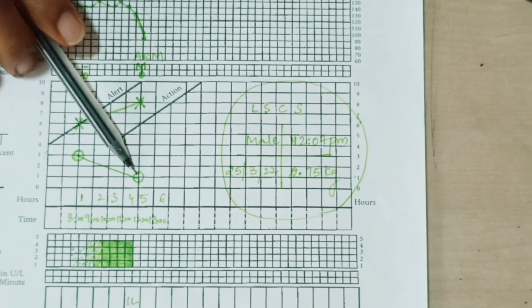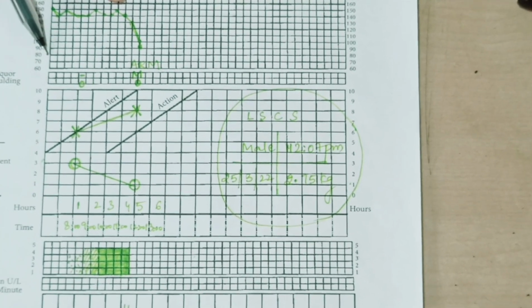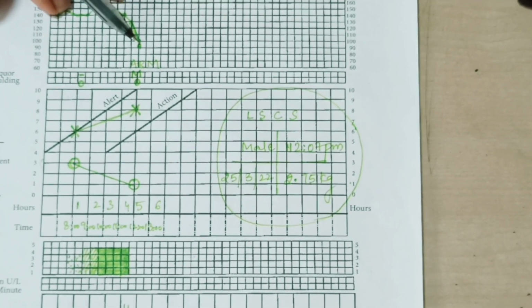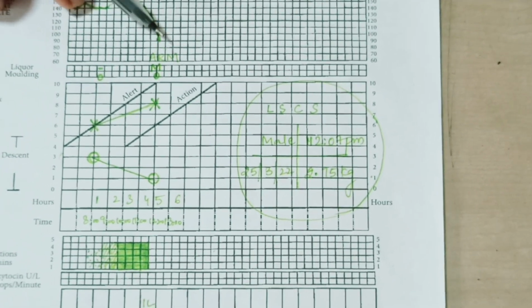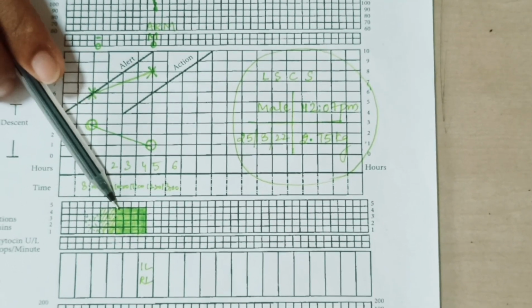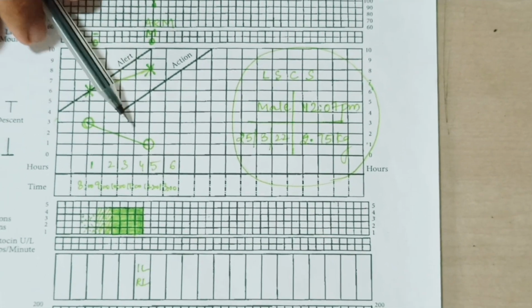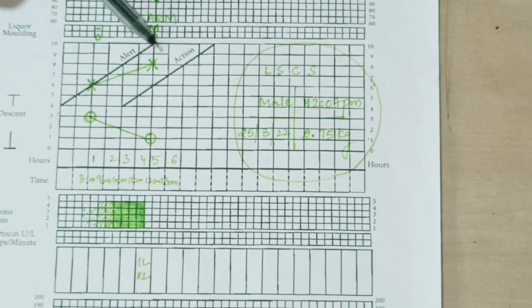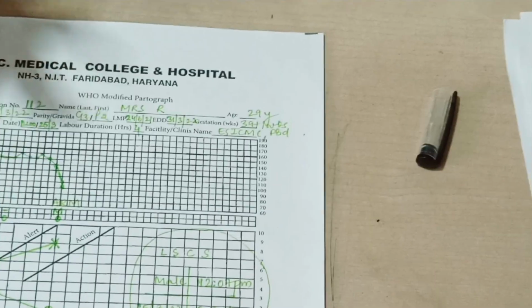Fetal head descent was at -1 station, of course, but the fetal heart rate had dipped very much, to 80 beats per minute, and it was persistent at that. So at that time a decision was taken for cesarean section, despite adequate contractions. There were 4 contractions in 10 minutes and all were of severe intensity, but still there was no proper head descent, and there was grade 3 meconium stained liquor. So a cesarean section was done. So this is how partograph helps in taking action at the appropriate time.